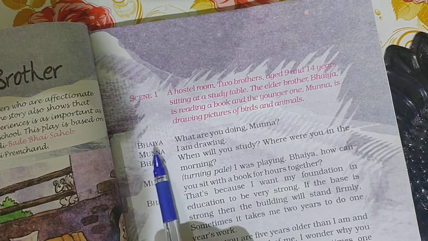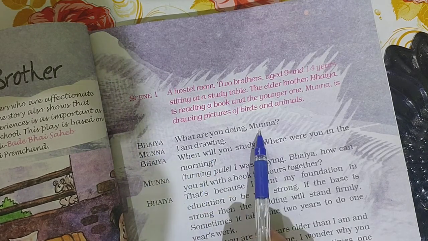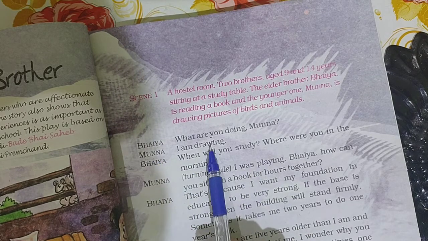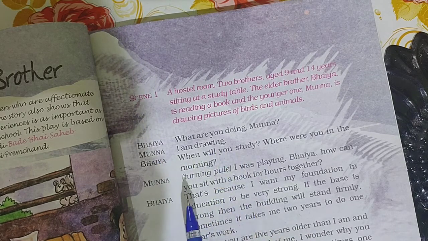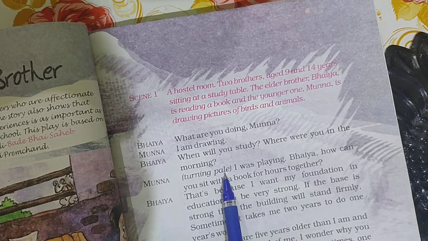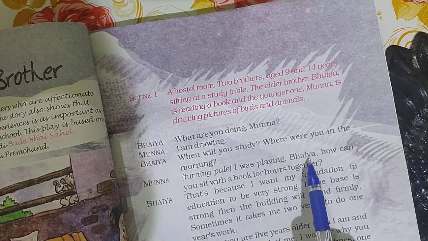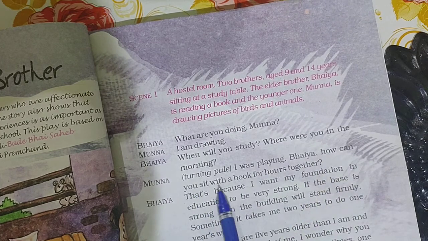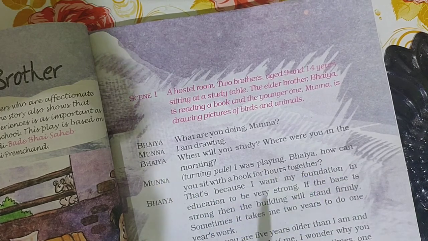Now Bhaiya says, what are you doing, Munna? Munna: I am drawing. Bhaiya: When will you study? Where were you in the morning? Munna, turning pale: I was playing. Bhaiya, how can you sit with the book for hours together?